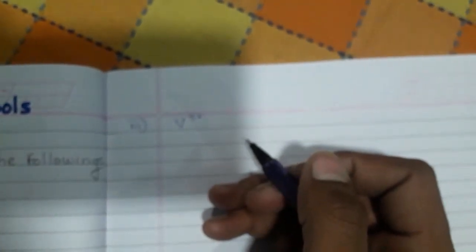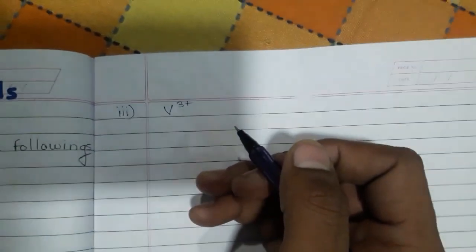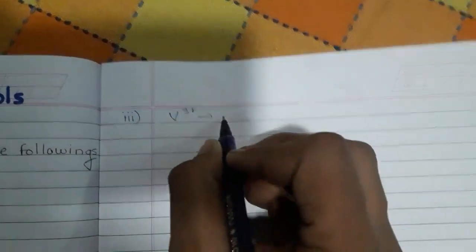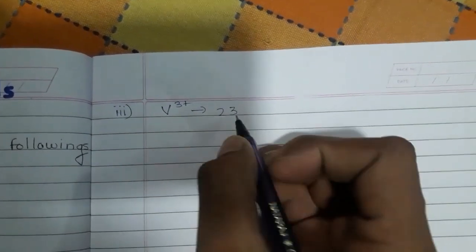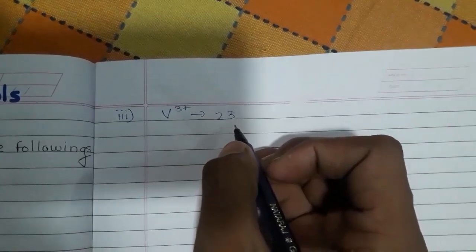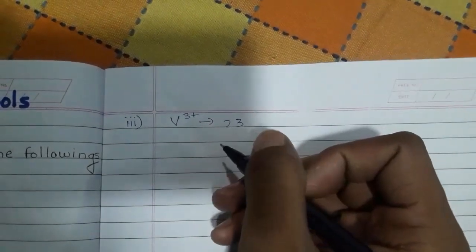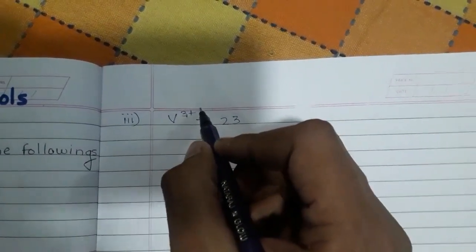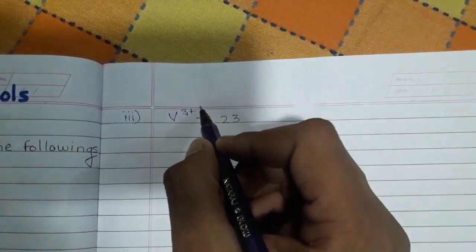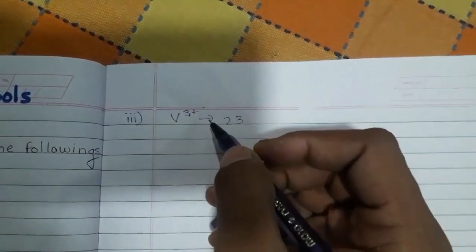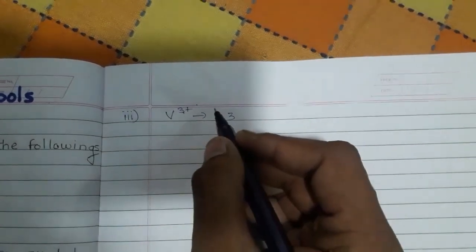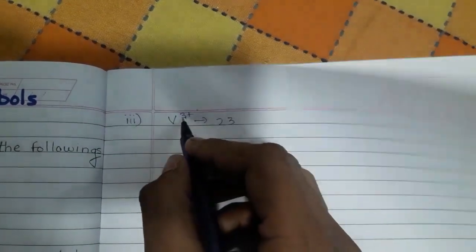So vanadium. The atomic number of vanadium is: scandium 21, titanium 22, vanadium 23. All right, so the atomic number for vanadium is 23, and here you can see vanadium has a +3 charge. That means it has donated 3 electrons, so that's why it has a +3 charge.